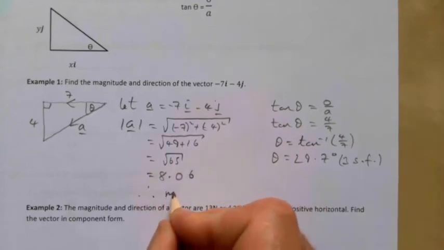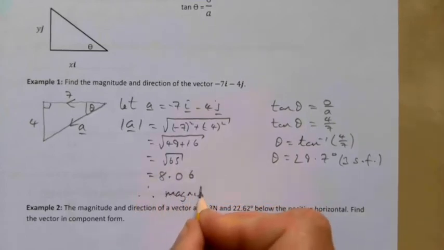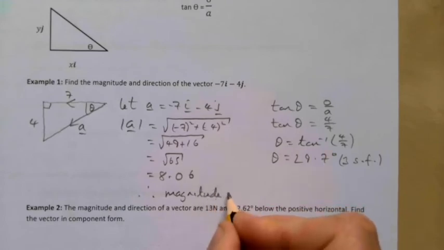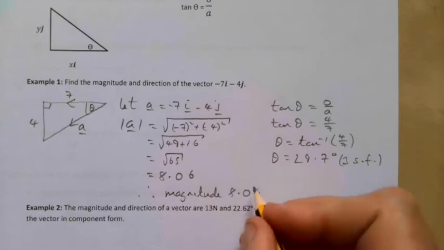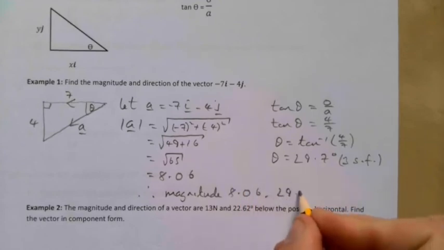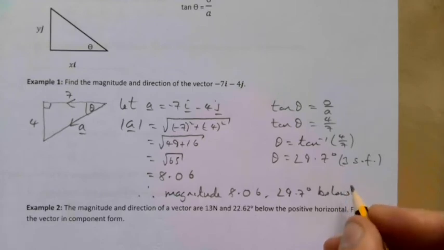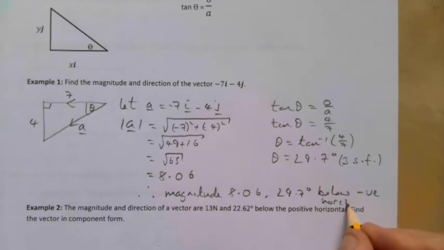Therefore, our magnitude is 8.06, and it's acting at 29.7 degrees below the negative horizontal.